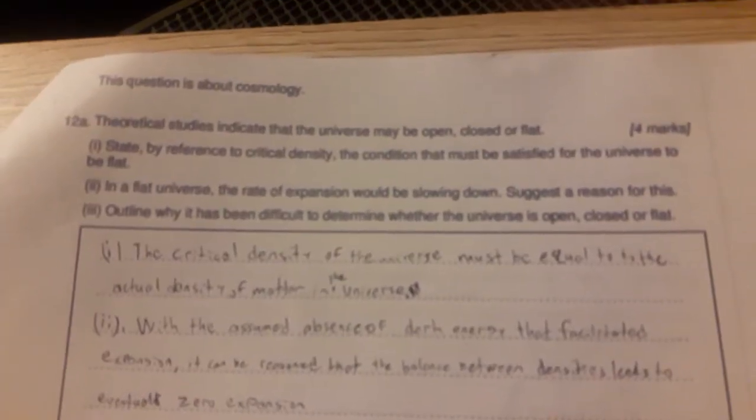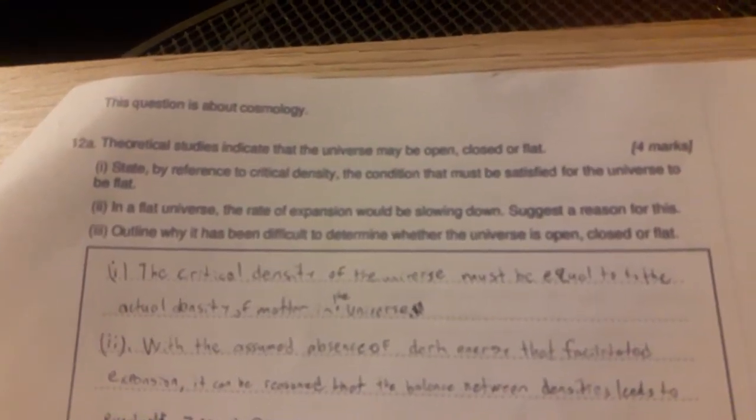Just to understand, flat is constant expansion, but with an eventual decline into zero expansion. Open is infinite expansion. Closed is essentially the big crunch. We will expand, and all of a sudden the expansion will stop and it will just reverse.